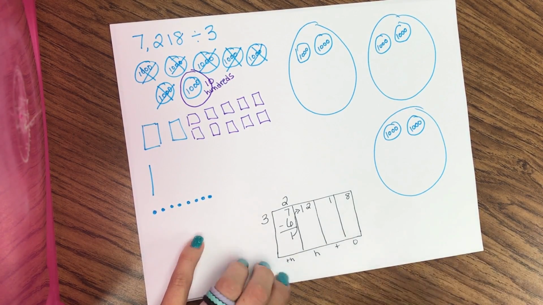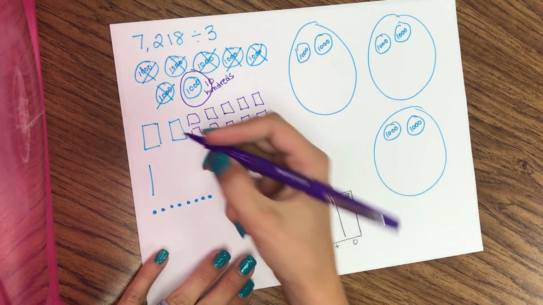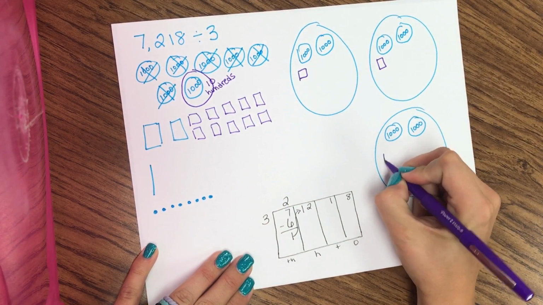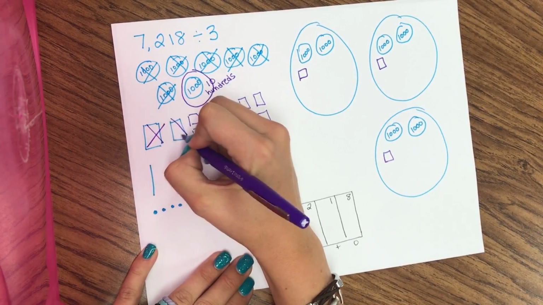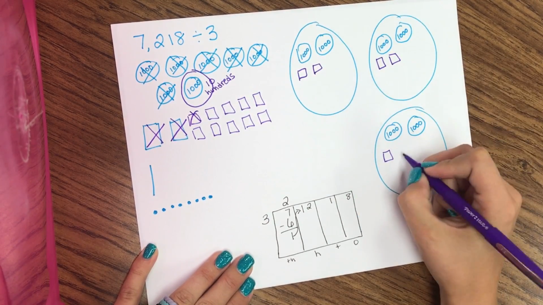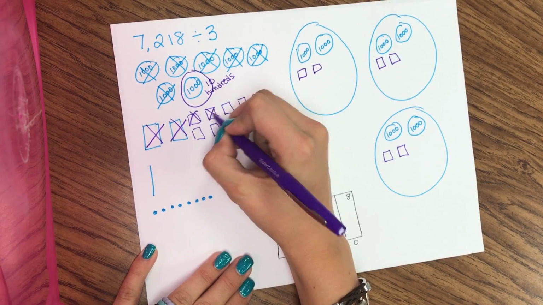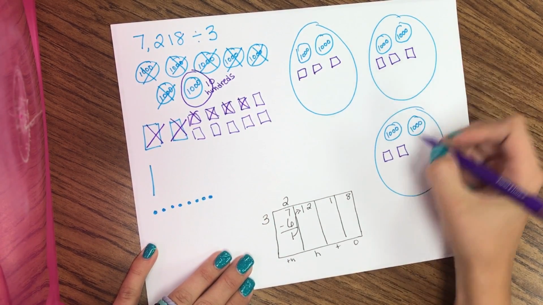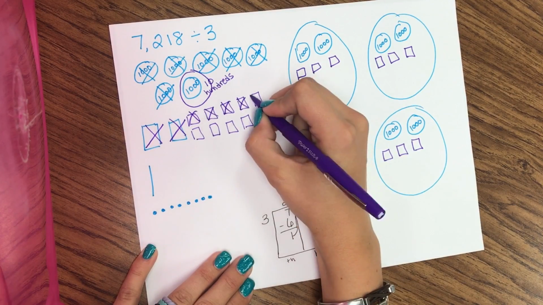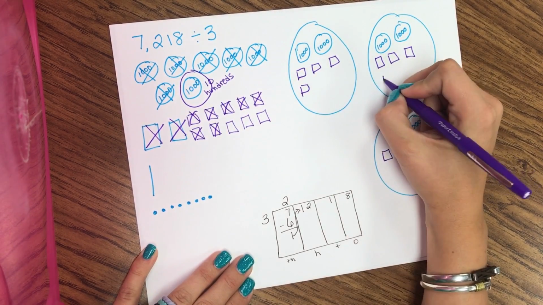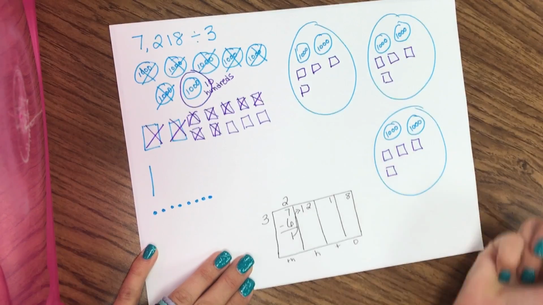So now I'm going to share my hundreds. 1, 2, 3, 4, 5, 6, 7, 8, 9, 10, 11, 12.